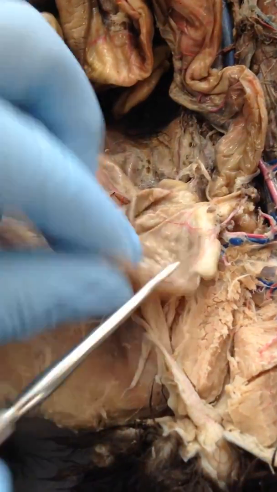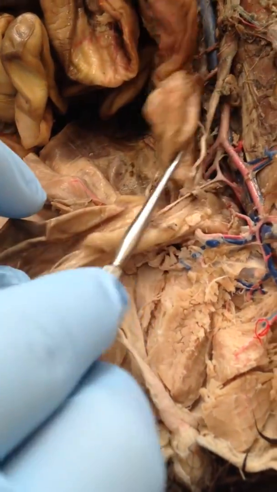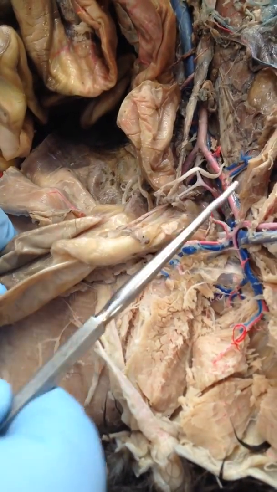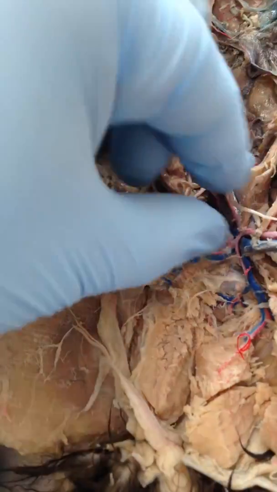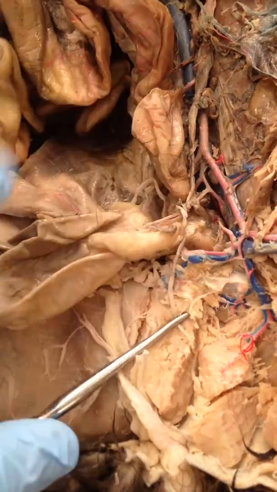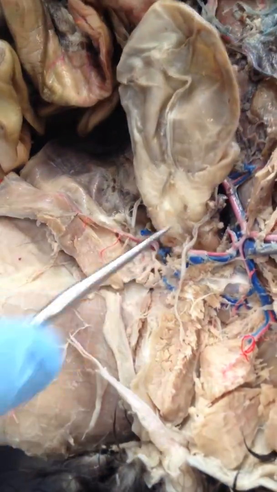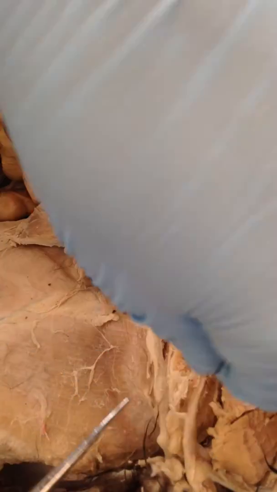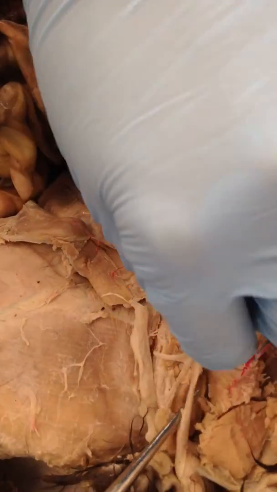There should be one looping from the other side. Let me see what's there. Oh, it has been severed. Yeah, so he's had a vasectomy on that side. So those are the two vasa, and this one's gotten cut. This one is attached to this right there.